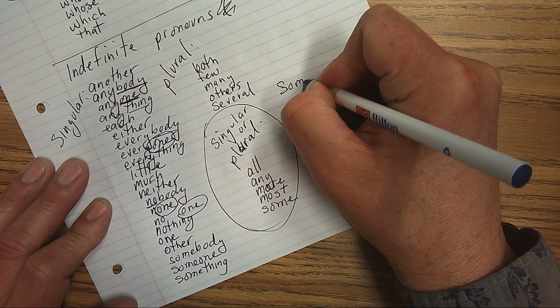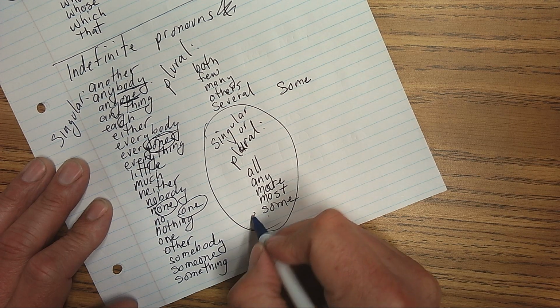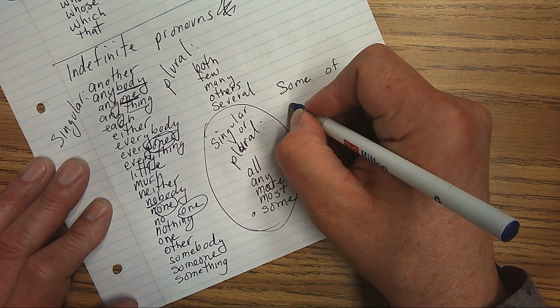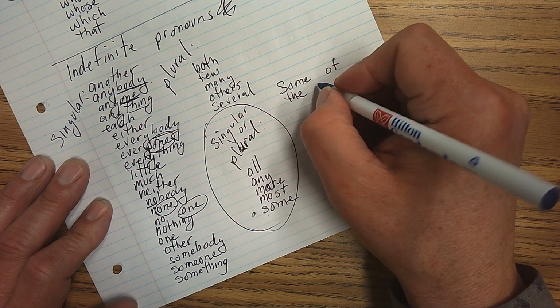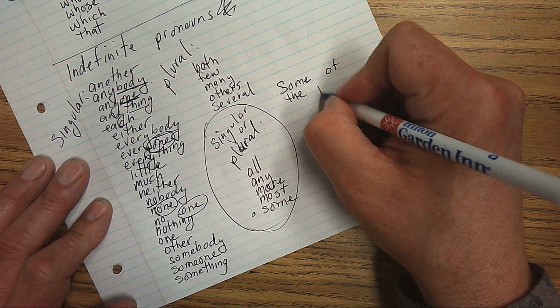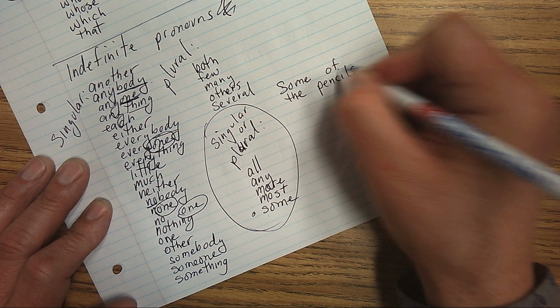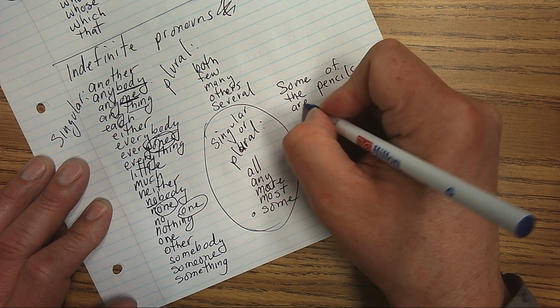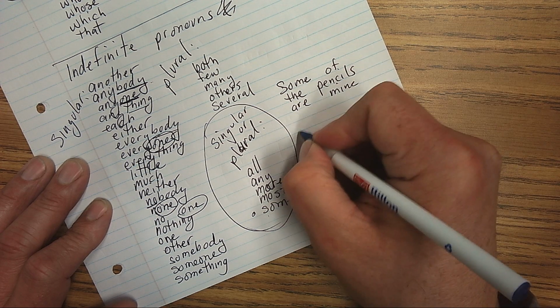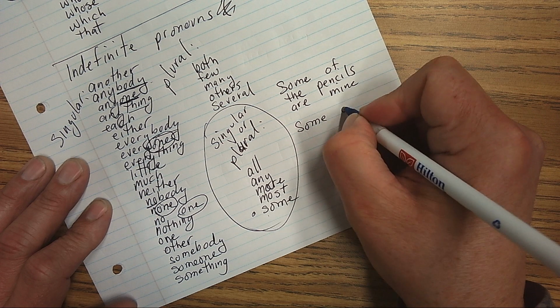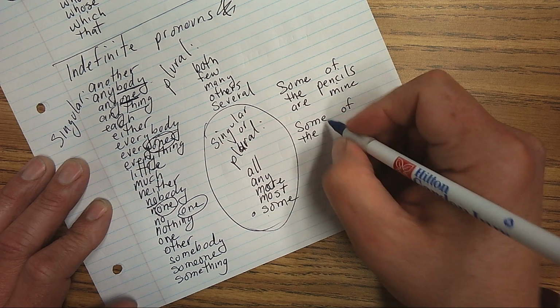Some of the pencils are mine. Some of the water is lost.